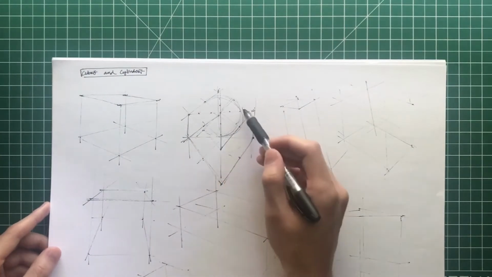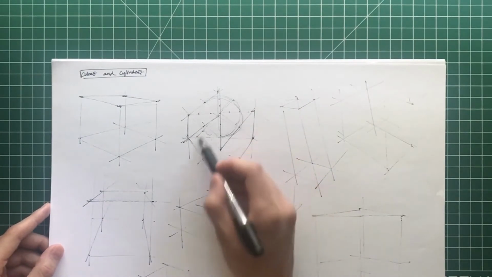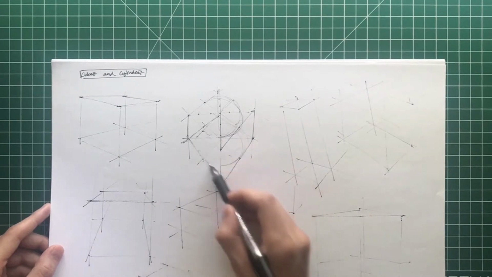There's the top part of the cylinder, and we'll do the bottom.